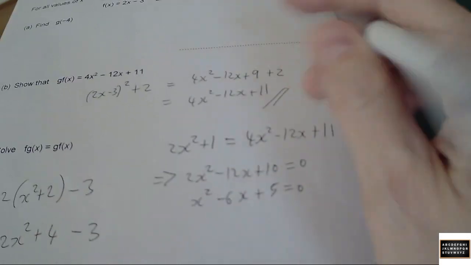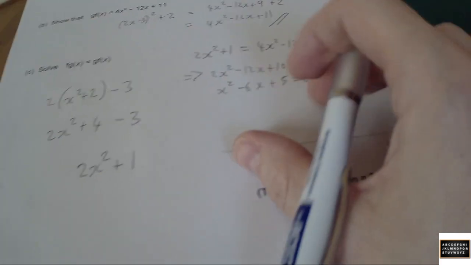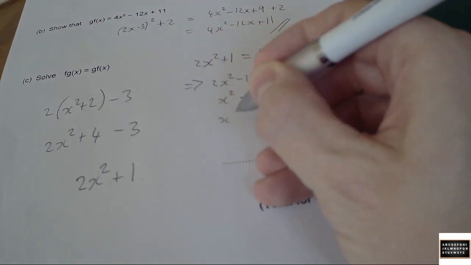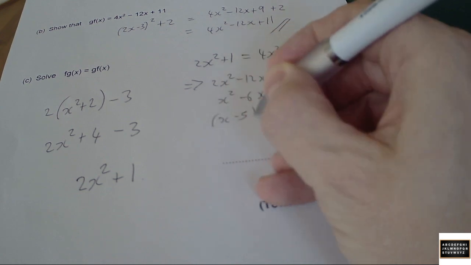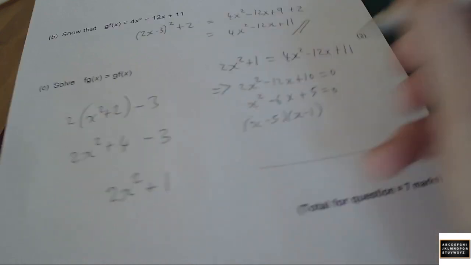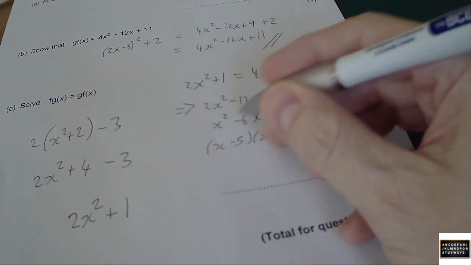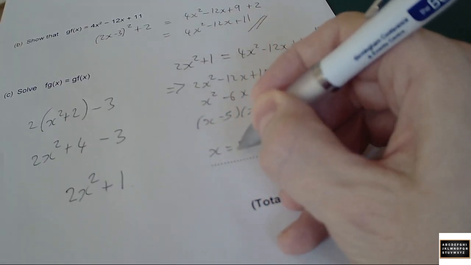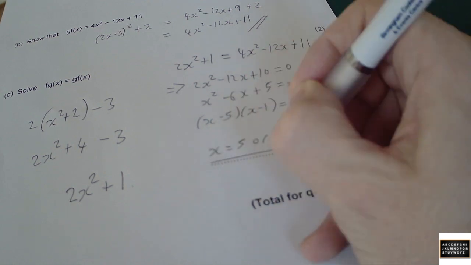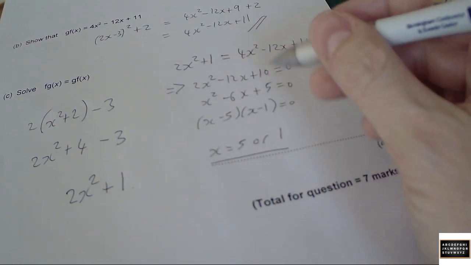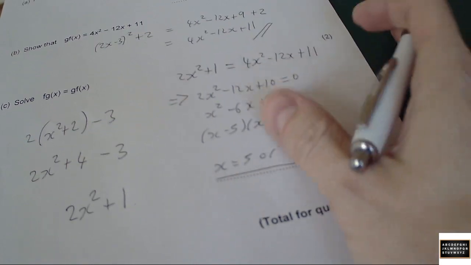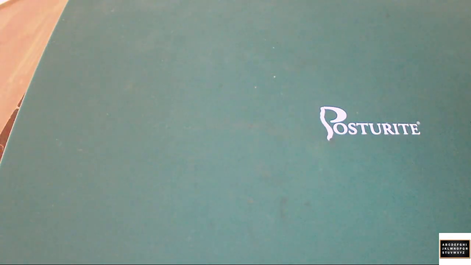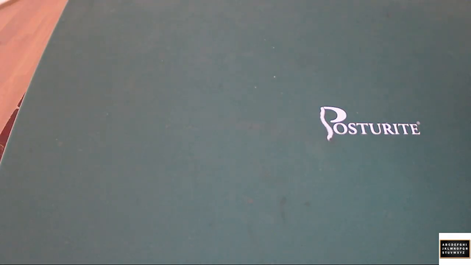And now I'm going to try and factorize this. This looks to me like it will factorize quite easily. So x minus 5 and x minus 1 will get you these things. We'll make this. So that gives you the answer x is 5 or 1. It's two answers because it's a quadratic. A couple more to do.